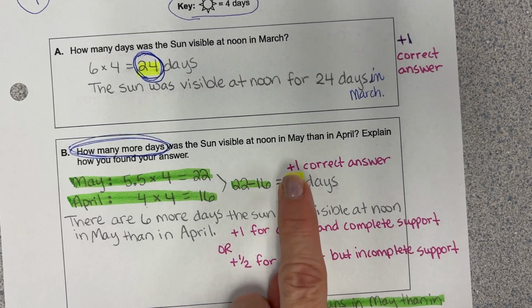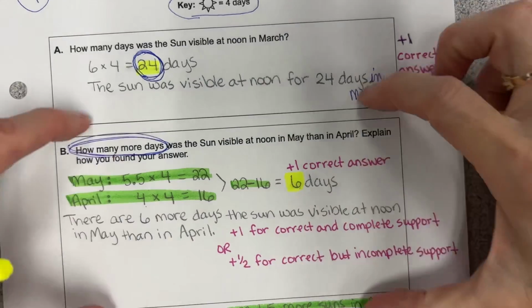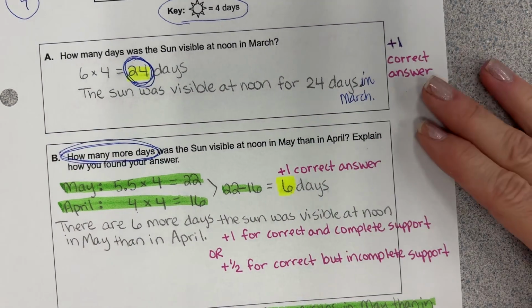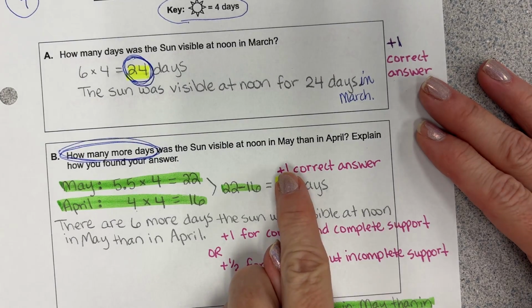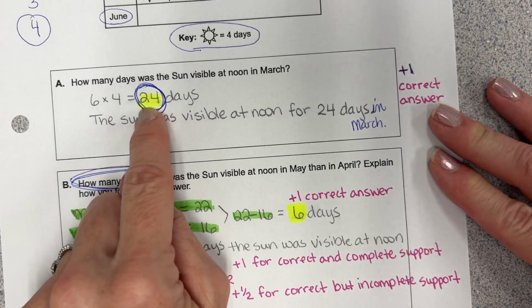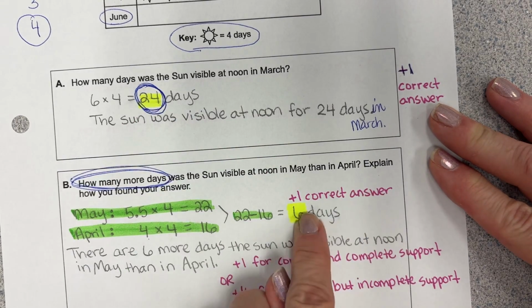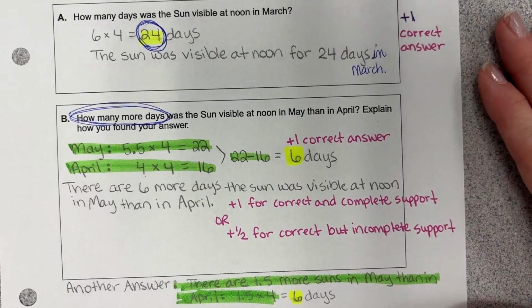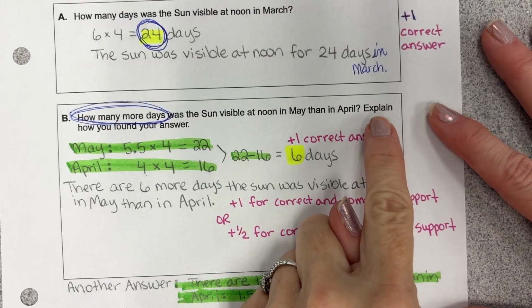Now here's how this breaks down. If you have 6 days anywhere in this box, even if you don't have work, they're giving you +1 for the correct answer. Boom. Just like up here. You know how you had 24? If you have 6, you're going to get 1. But the only way you're getting the second point in this box is for this part.